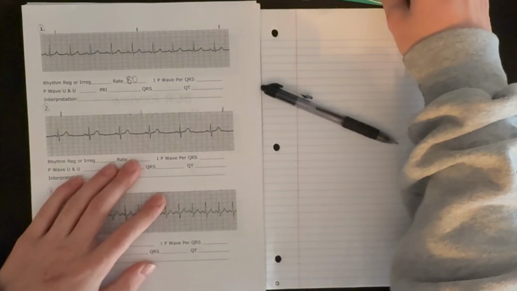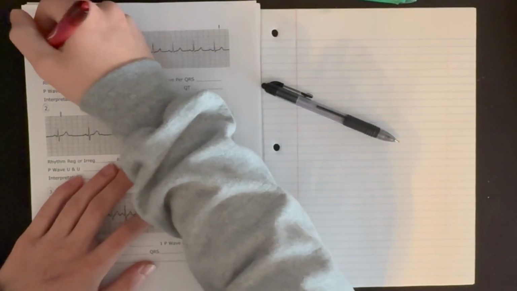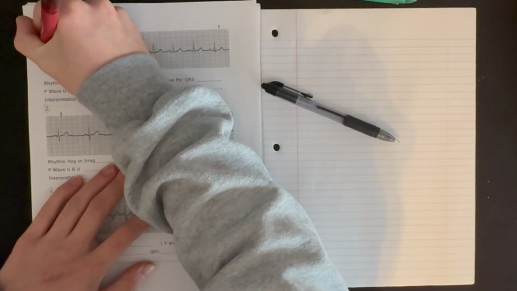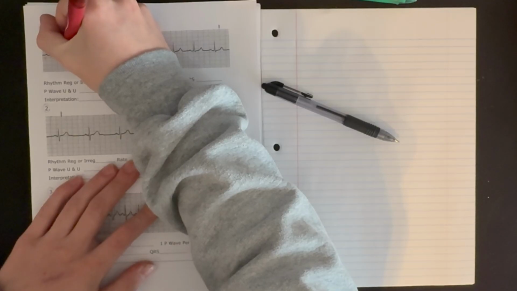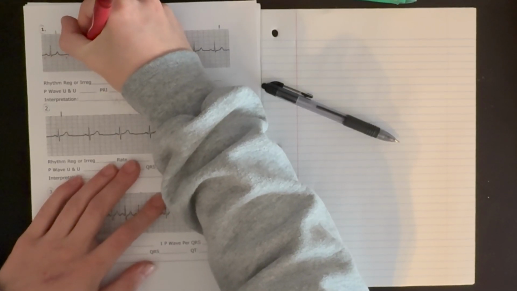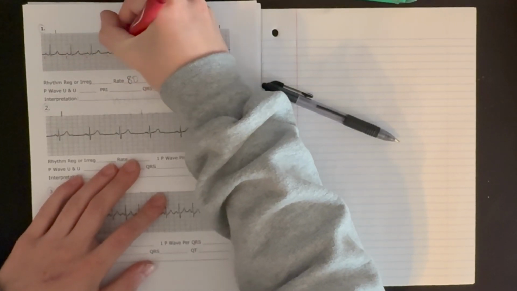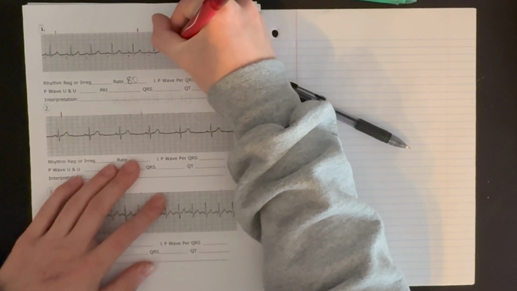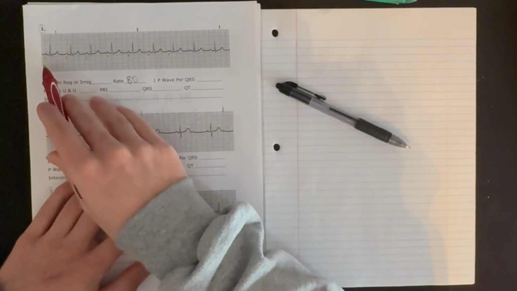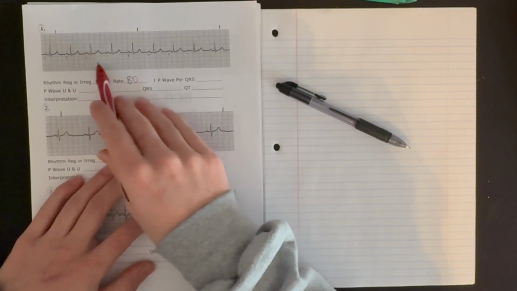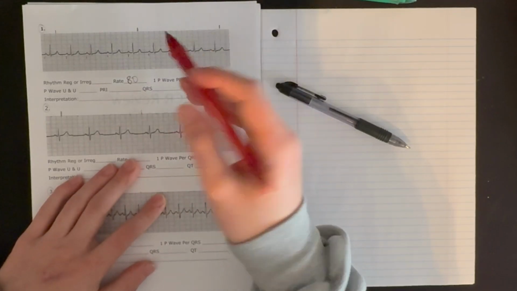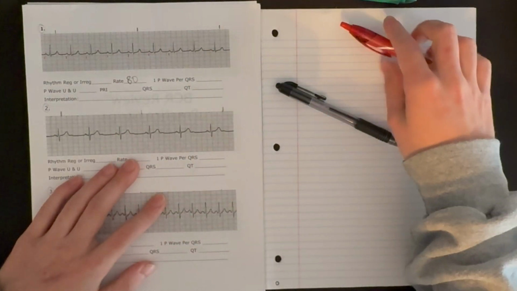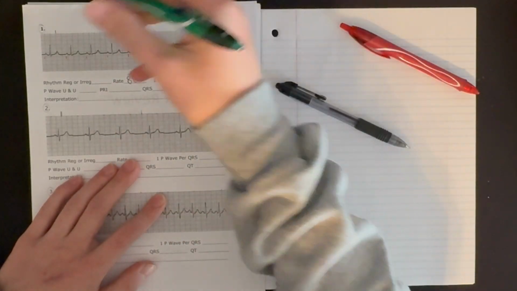So if we look at our P waves, and we go to the start of each P wave, and so on and so forth, you'll see it is roughly the same time, about a little over 3 boxes. Now we can go and check the Q waves as well.